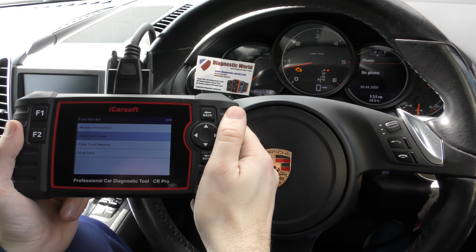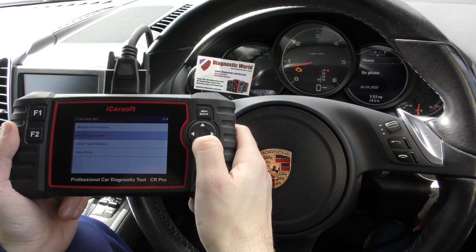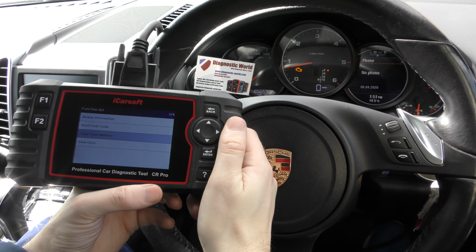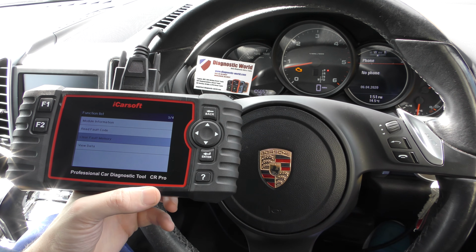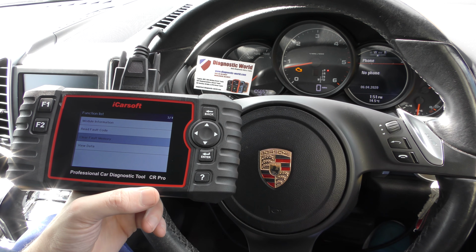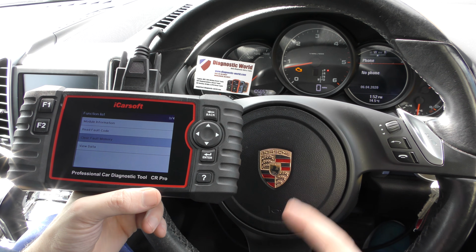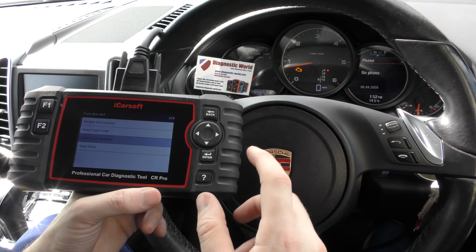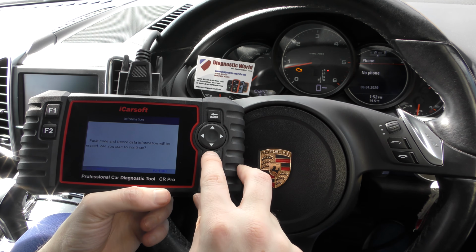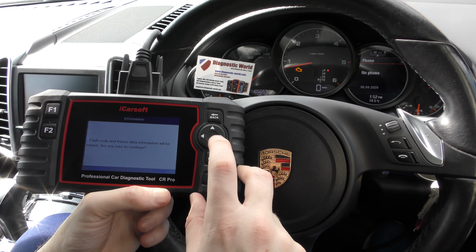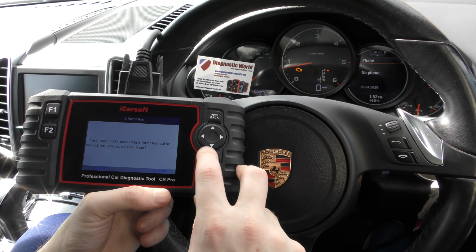But to get rid of the check engine light and the trouble codes, we simply need to click on clear fault memory, and this is our way of telling the ECU, the computer, that we've fixed the problem. Can you do a quick check of the system, and if everything is okay, then it should allow us to turn off this and get rid of the fault code as well. So I'm going to click on clear fault memory, and then click enter. It's just one final confirmation.